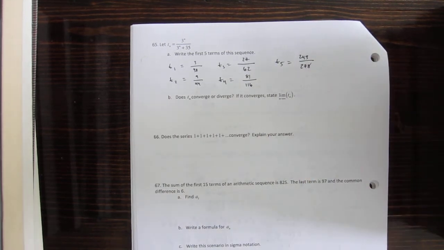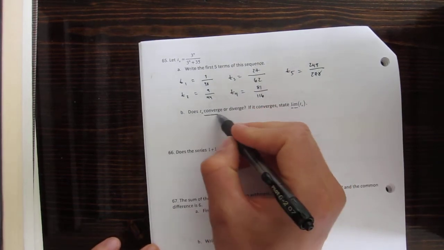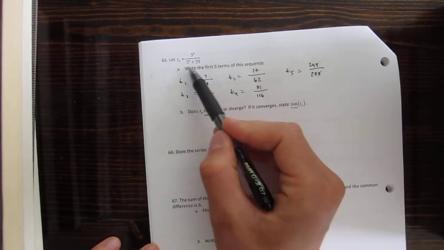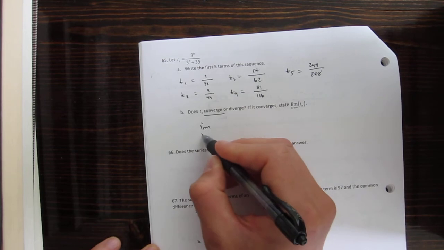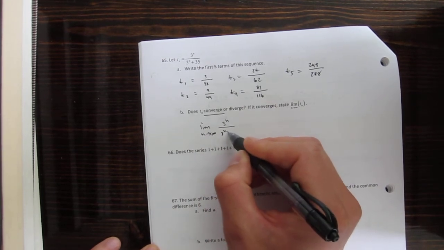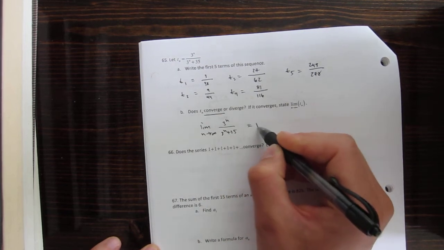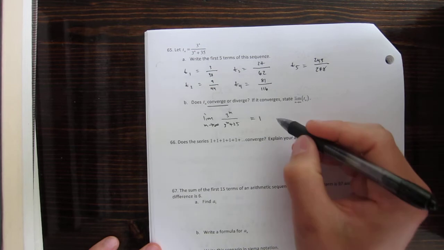It says, does T sub n converge or diverge? If it converges, state its limit. So it converges. If n gets really large, the 35 is barely going to matter. So the limit as n approaches infinity of 3 to the n over 3 to the n plus 35 is just going to equal 1, because these basically equal 1 as n gets super, super large.